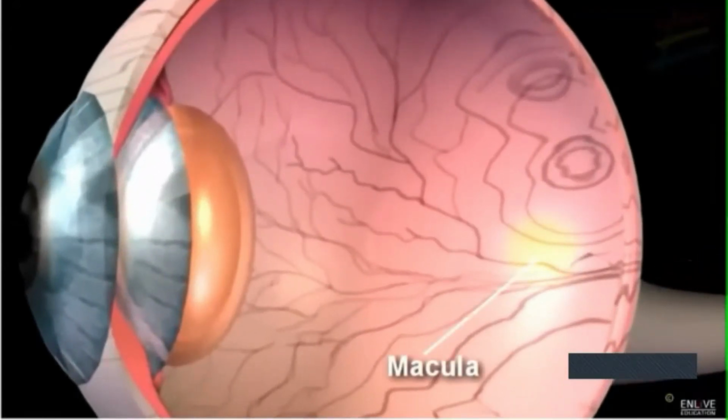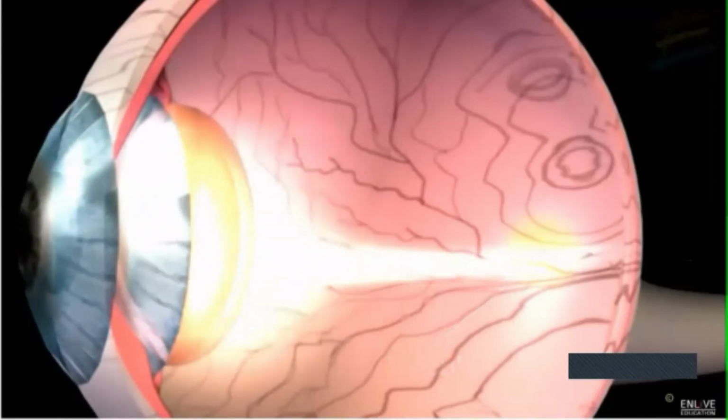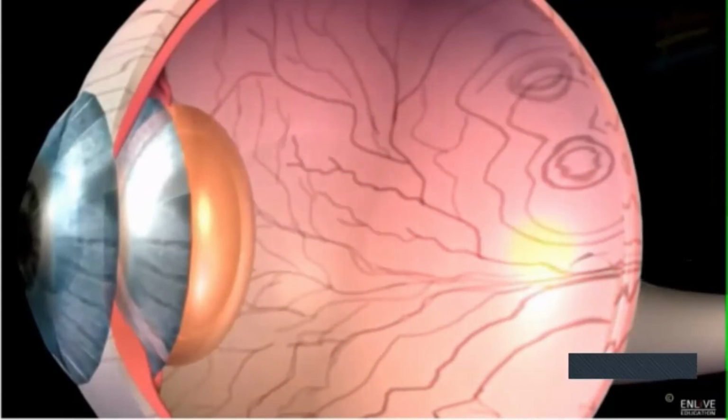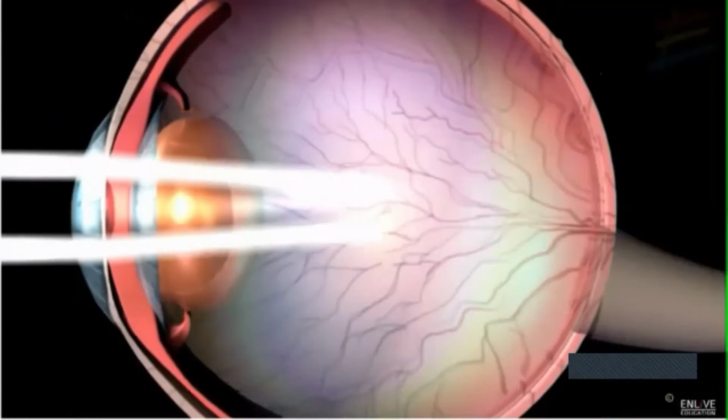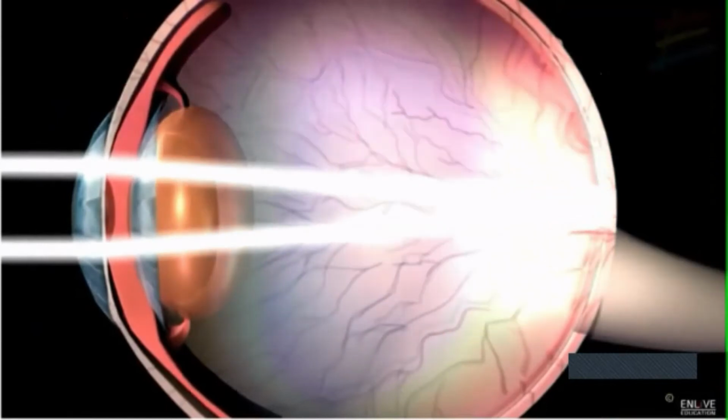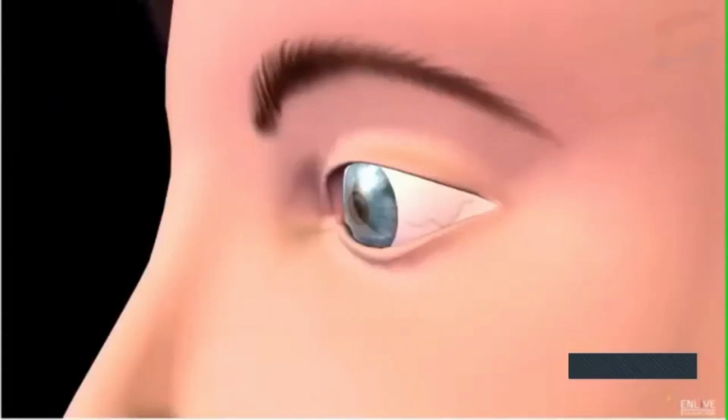The macula is a very small area at the center of the retina that gives us a fine pinpoint center of vision. The area of retina surrounding the macula gives us peripheral or side vision. The retina converts the light rays into signals that are sent to the optic nerve and then to the brain. Continual adjustment of the pupil and lens regulates the entry and focusing of light.